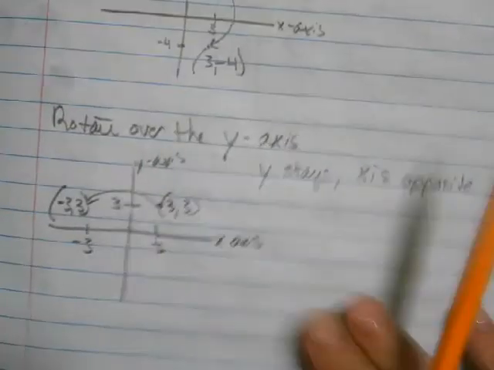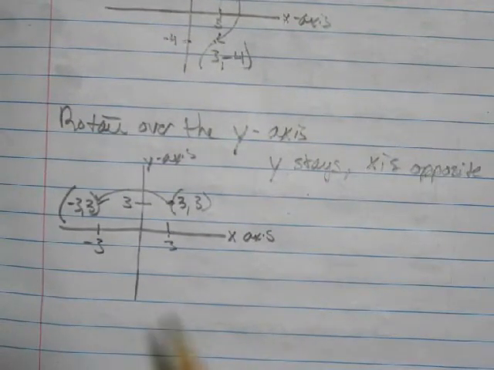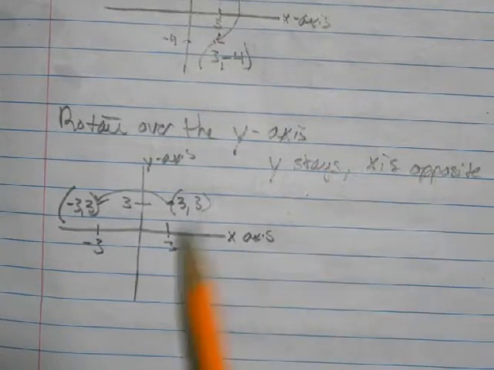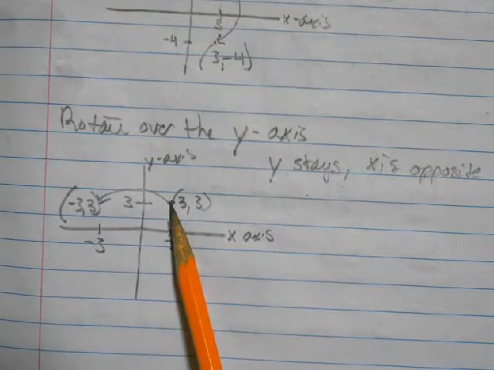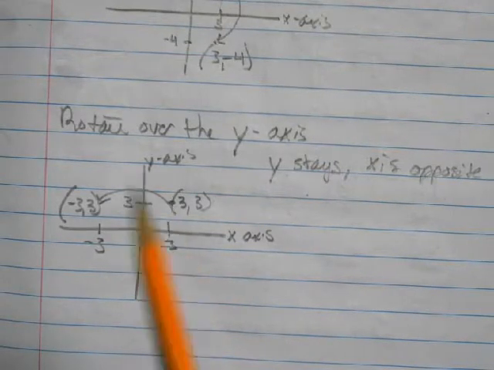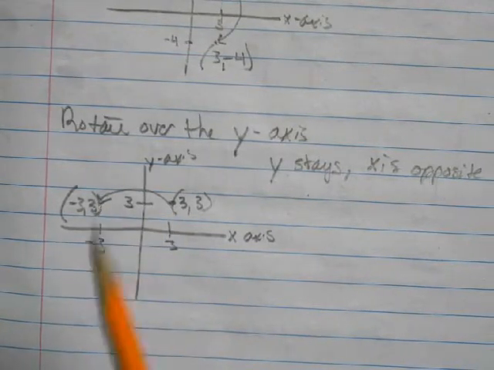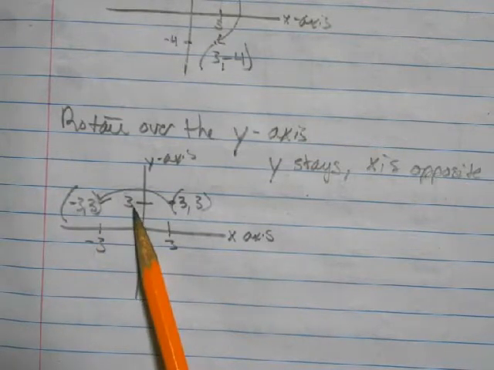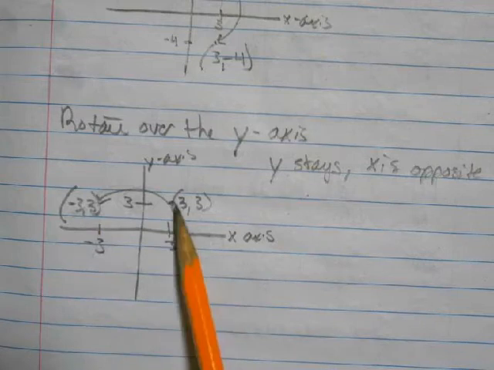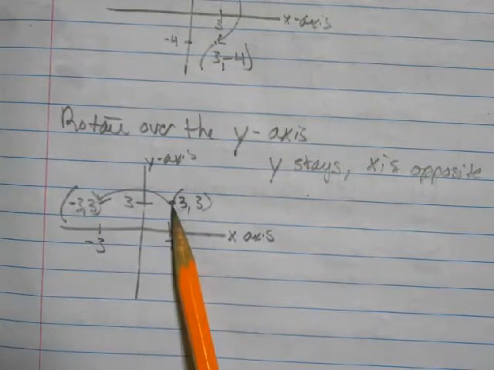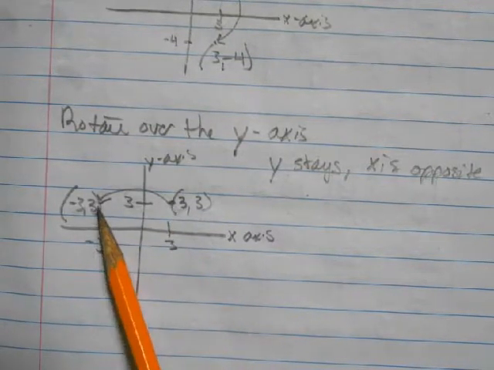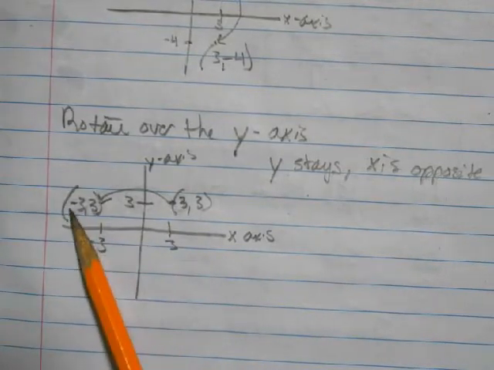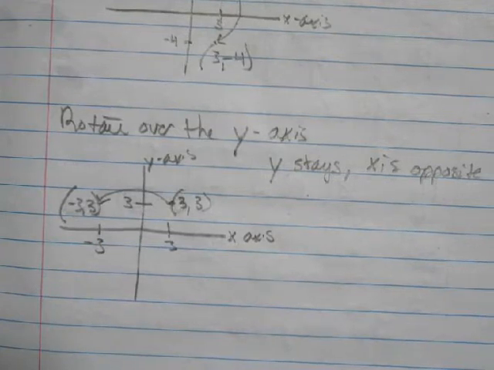My next one, if they ask you to rotate over the y-axis, your y will stay the same, but your x is the opposite. So here's your example. My first point was at 3, 3. I rotate over the y-axis. It then becomes -3 and still 3. And so you see here, my first number is the one that changed because I was moving over the y-axis, which means my x would change, and my +3 became a -3, with my y remaining the same.